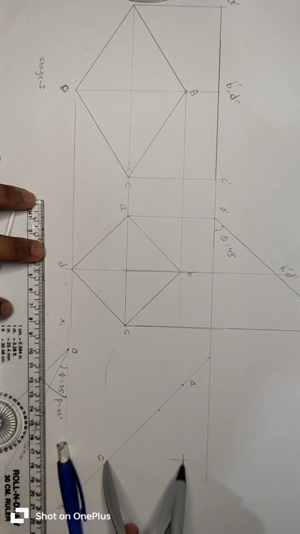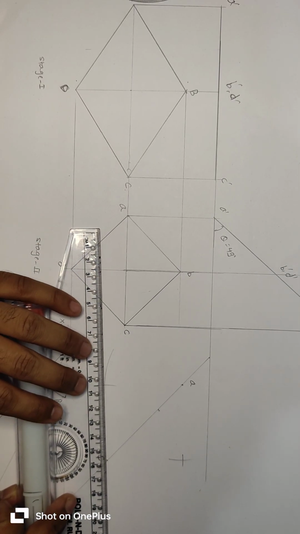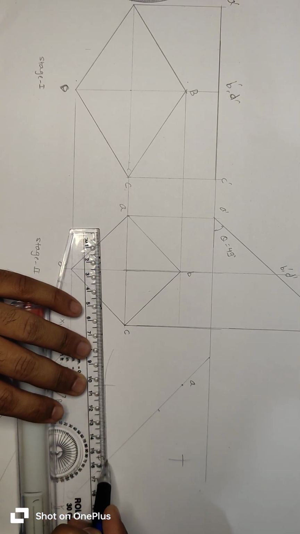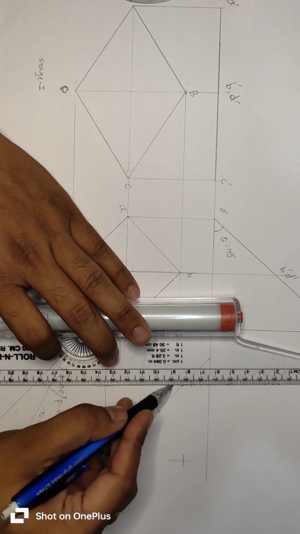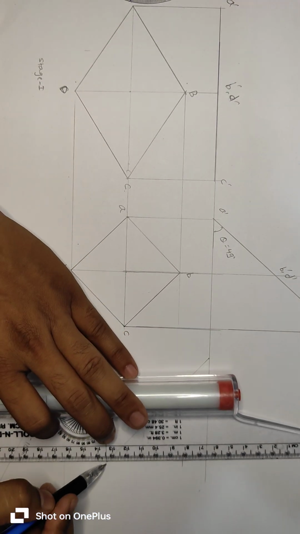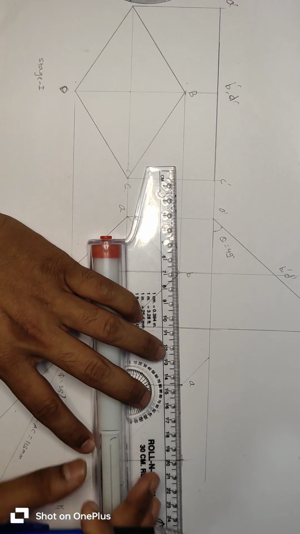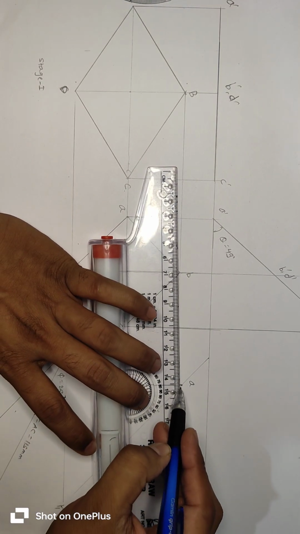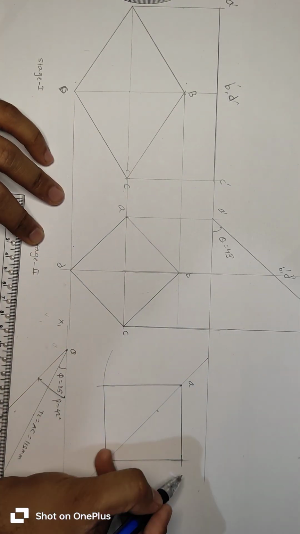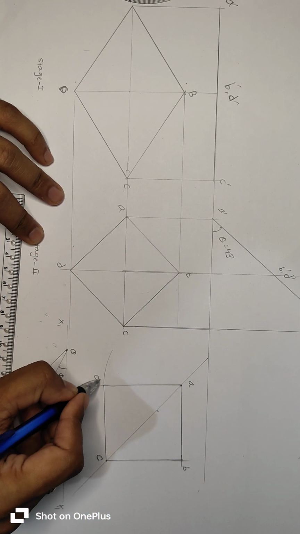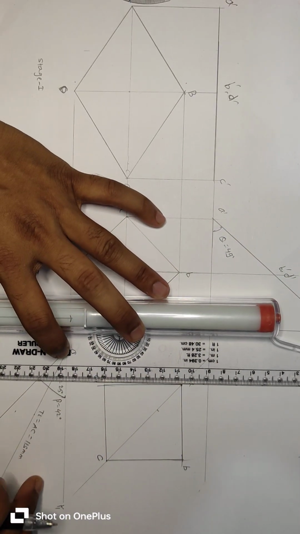So after taking the distance, we will mark this point and then connect these points. We will get this square. So this point is A, B, C and D. Now take projection of this point in the front view area.